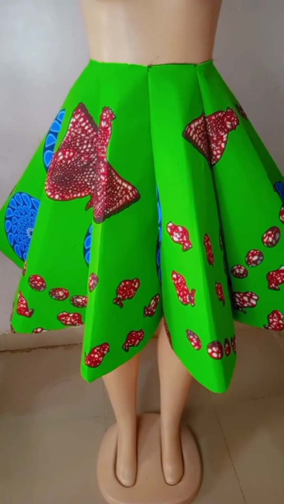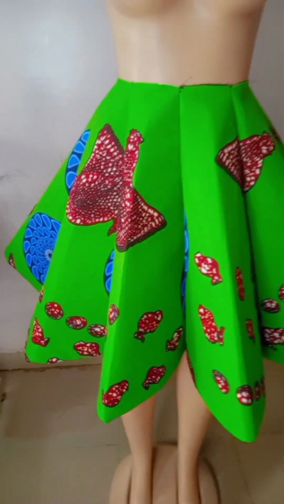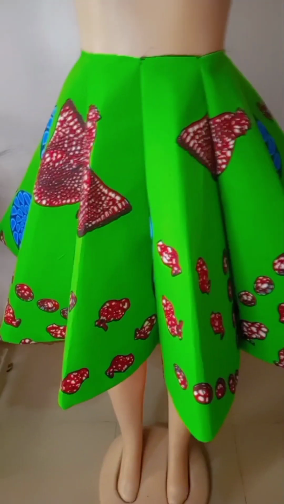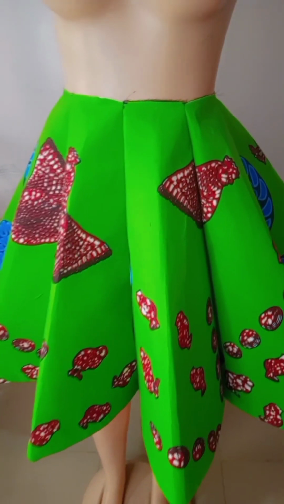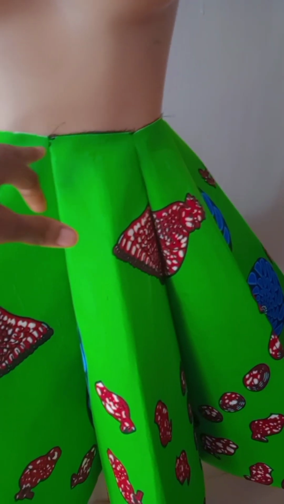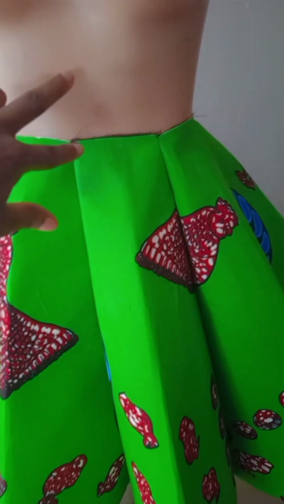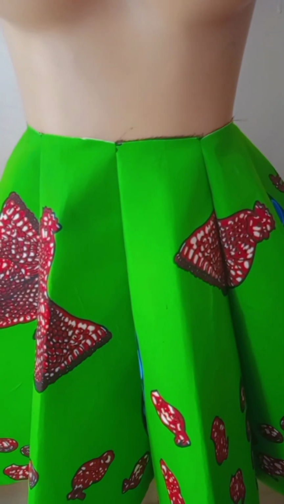Then I'll come and show you the final look of the skirt. This is the skirt, guys. This is the panel skirt or conflay skirt. I told you I'm making mine as dress, so it's for me to just attach the half length to the waist.